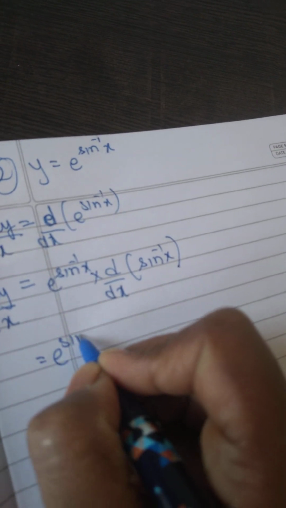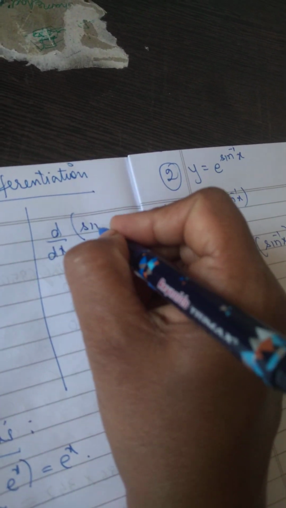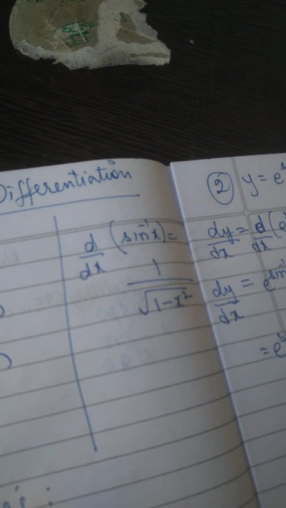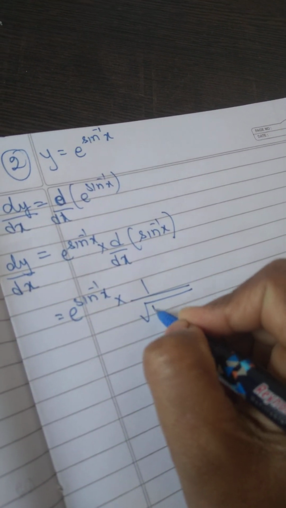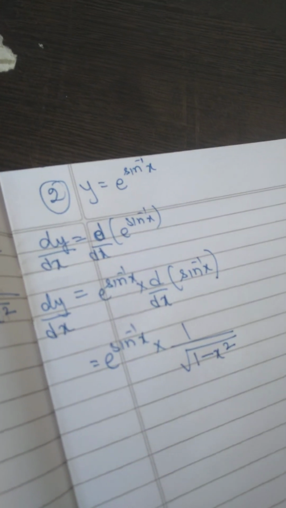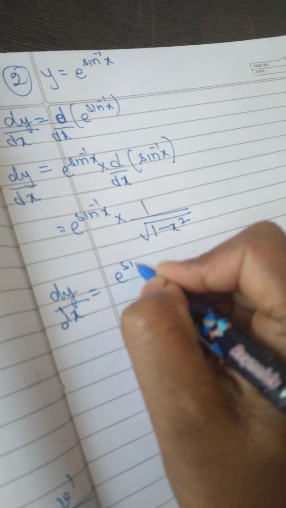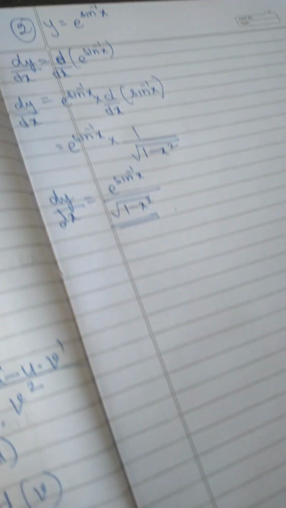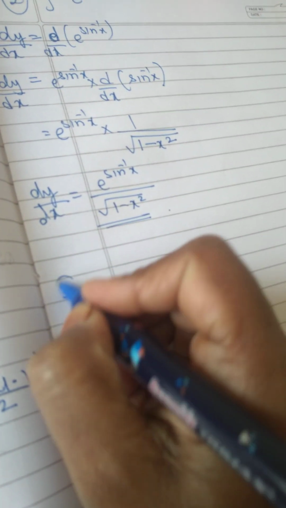Now further, e power sine inverse x, we know that differentiation of inverse trigonometric functions, d by dx of sine inverse x is equal to 1 by root of 1 minus x square. So therefore this takes the form 1 divided by root of 1 minus x square. Therefore my final answer is dy by dx is equal to e power sine inverse x divided by root of 1 minus x square, which is the required solution. Let us take the next problem.